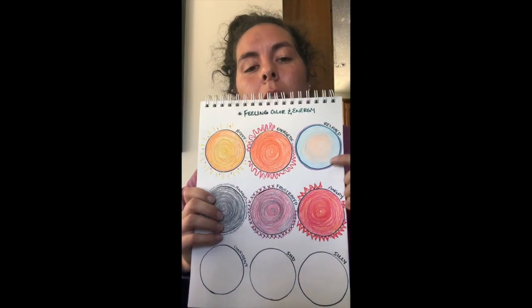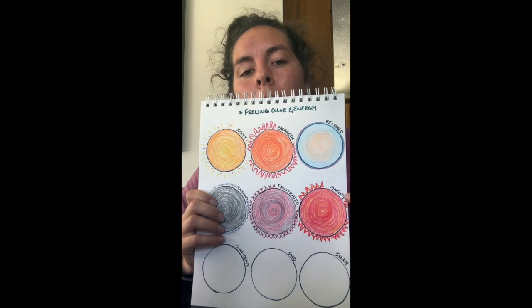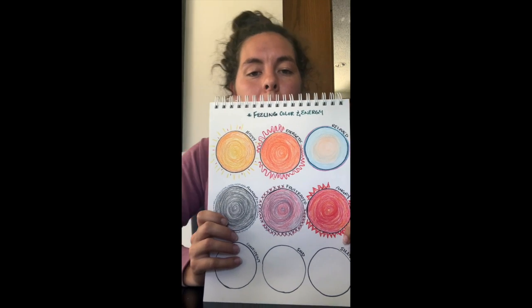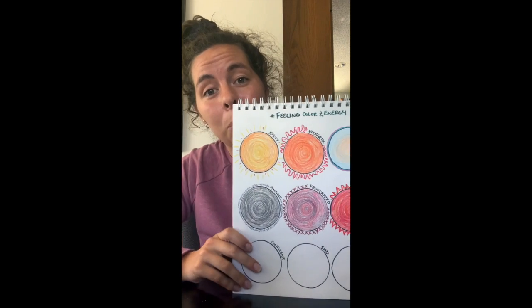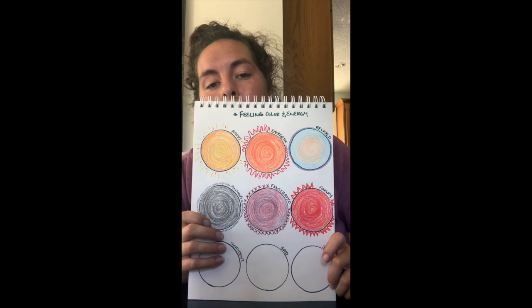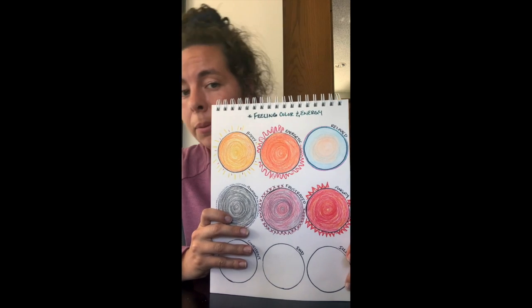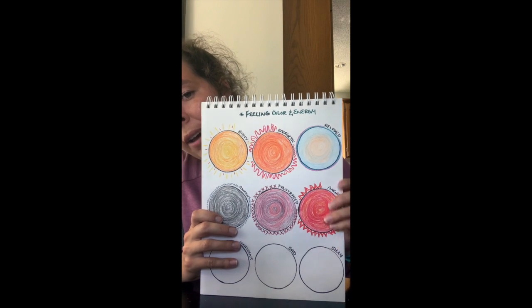And then surrounding my circle I have all these points going out just because usually our anger is expressed in an outward way in some shape or form, in my case anyways.